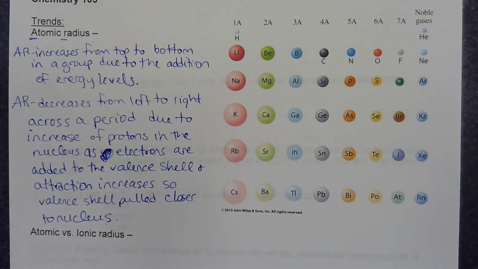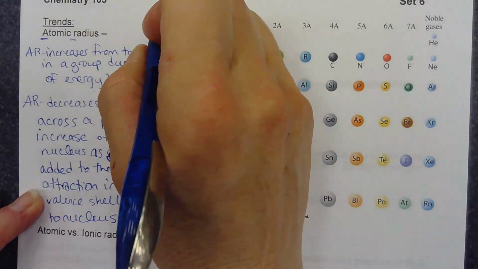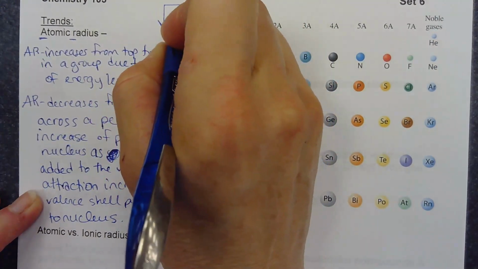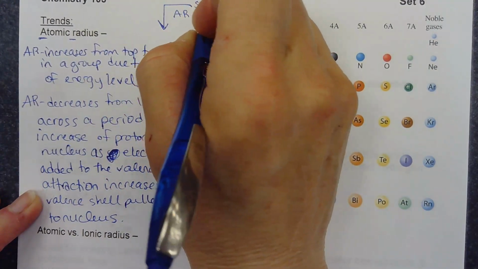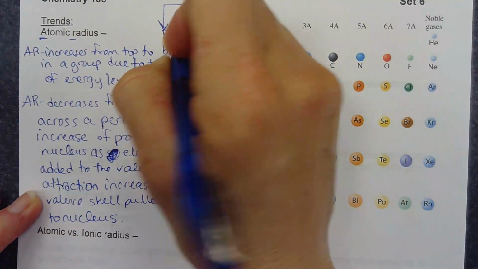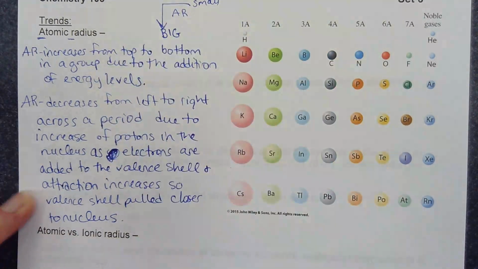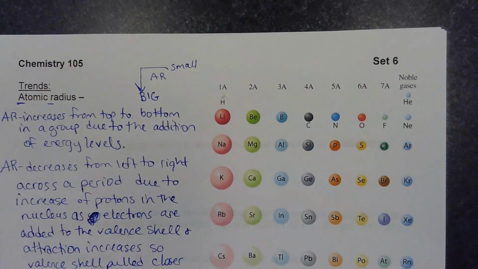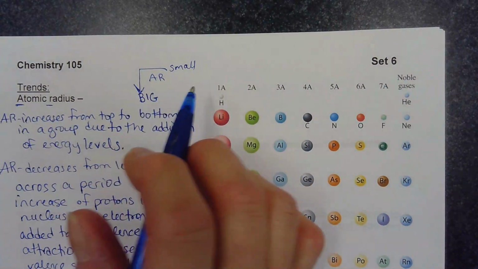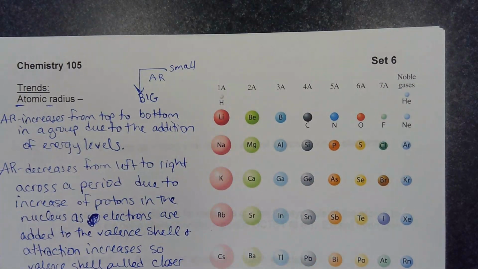If you wanted a little diagram, make your diagram look like this. Atomic radius, small, big. This is a diagram of the periodic table being a rectangle. Does that make sense? That's atomic radius. But again, you don't even have to draw. Common sense knows more energy levels are going to be bigger. As you go right, they're going to get smaller because that attraction is pulling those electrons closer.